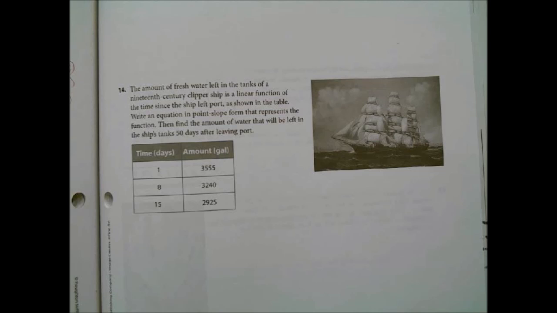Like you use this first one, for example. That's the y coordinate for the y. That's the x coordinate, put it into the x, and then solve for b to get the y-intercept.